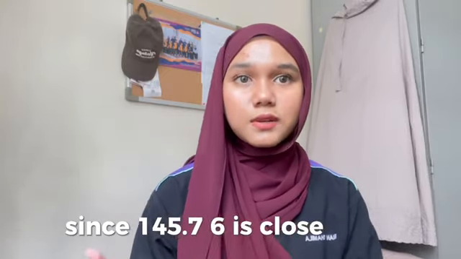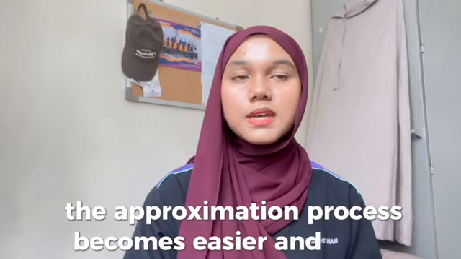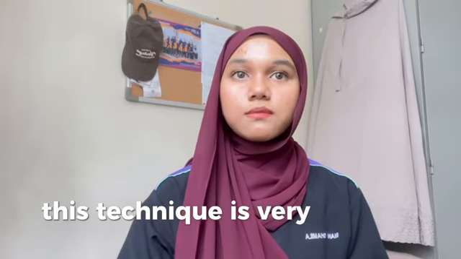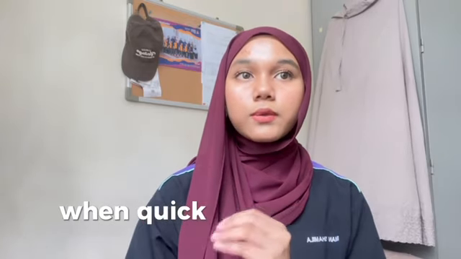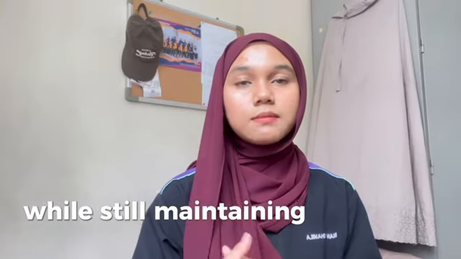Since 145.76 is close to 144, which has an exact square root of 12, the approximation process becomes easier and faster. This technique is very useful in real-life situations when quick estimations are needed while still maintaining reasonable accuracy.